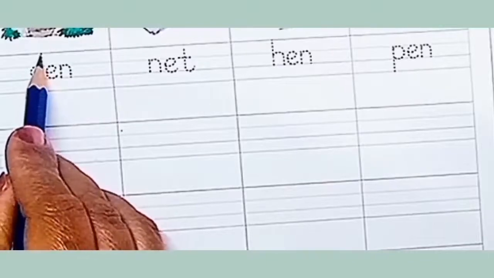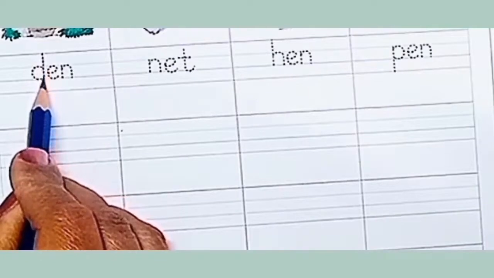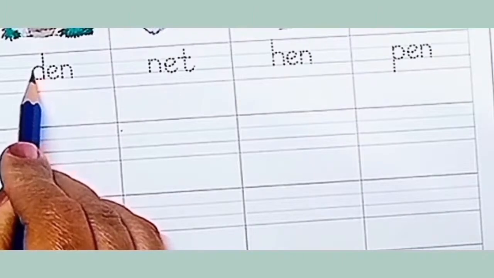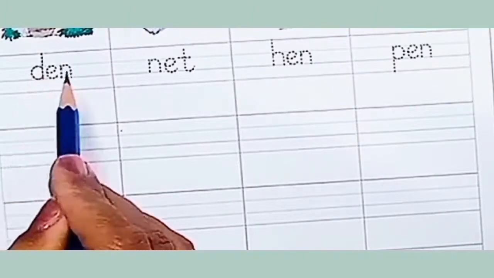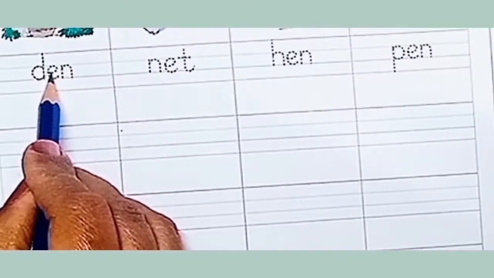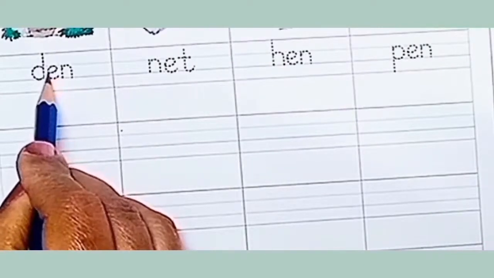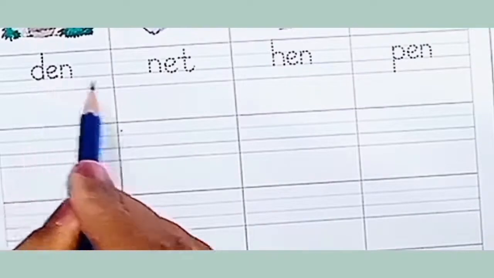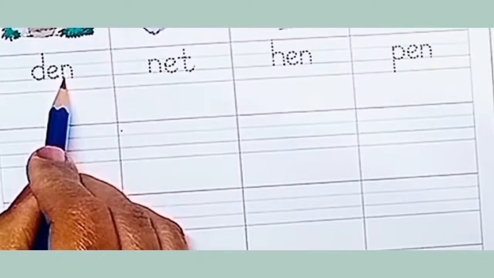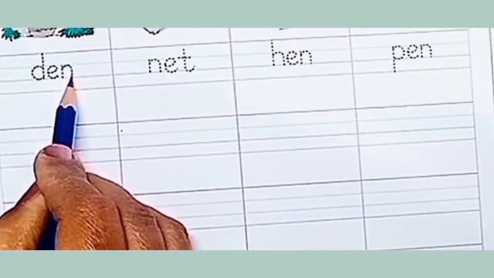So let's write. For alphabet D, make a standing line. Go up. C curve. Touch the second blue line. For alphabet E, make a curve. Go up. C curve. Touch the second blue line. For alphabet N, standing line, go up, make a curve, standing line.